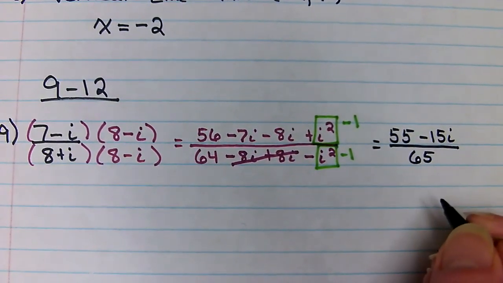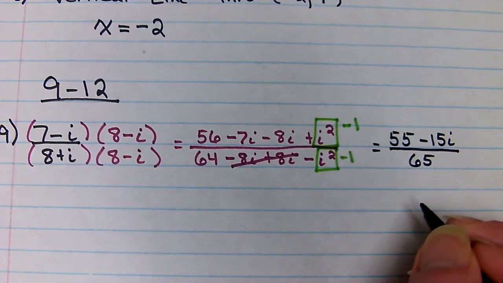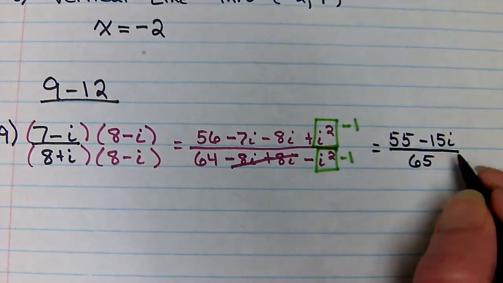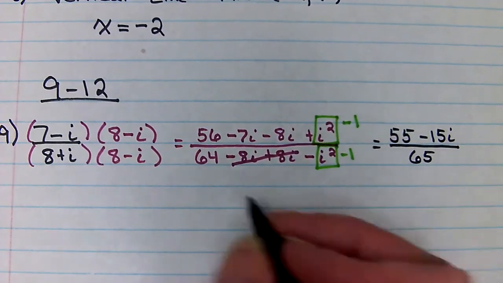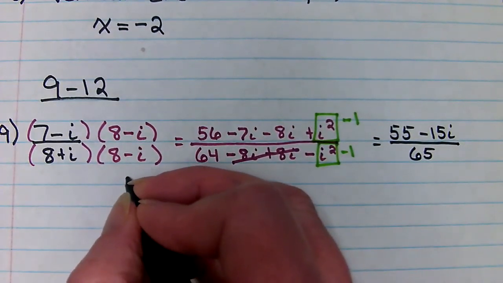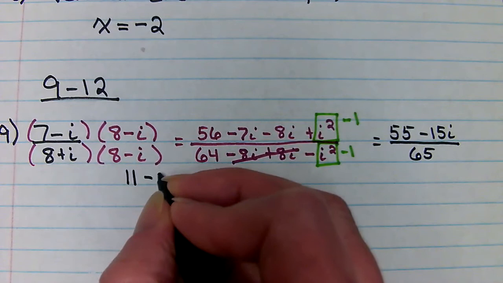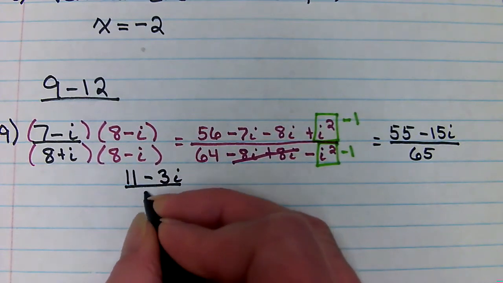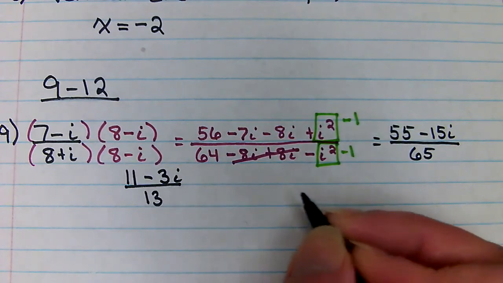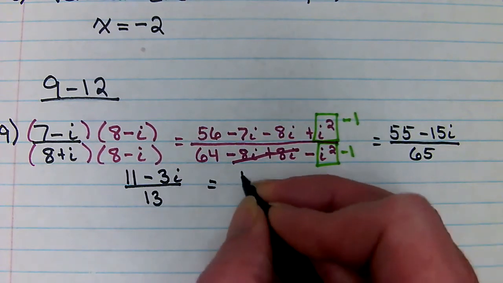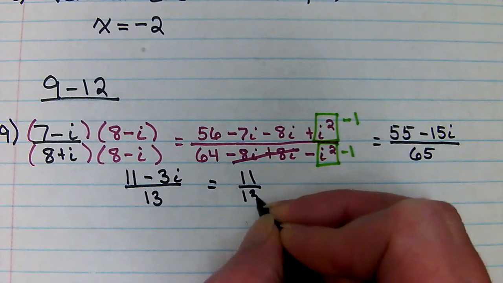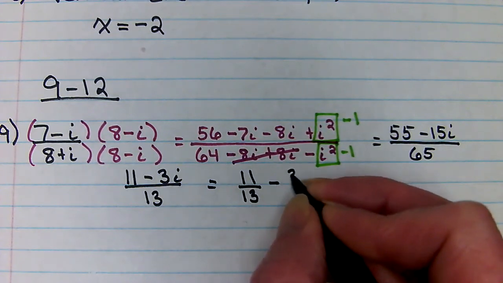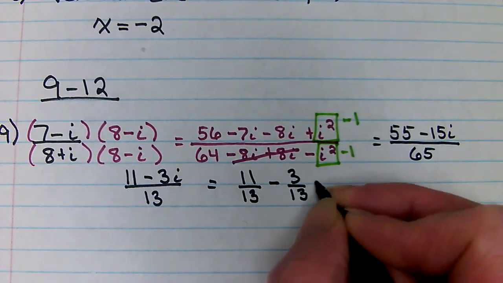Now, on a multiple choice test, this would have to be simplified. So I notice everything is divisible by 5. If I divide the numerator and denominator by 5, I get 11 minus 3i over 13. Now, on a multiple choice, this could also be written as 11 over 13 minus 3 over 13i.